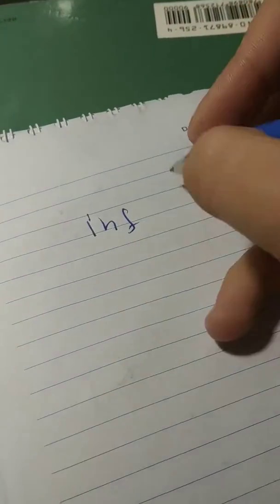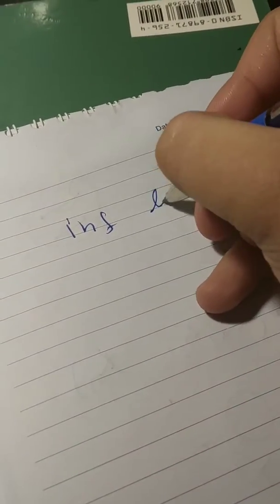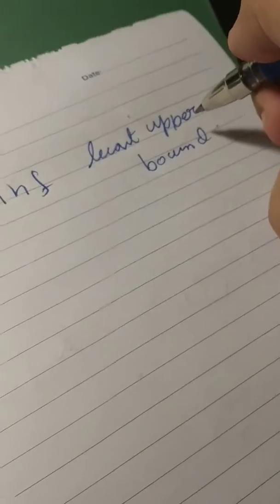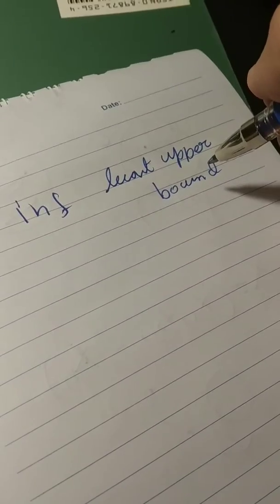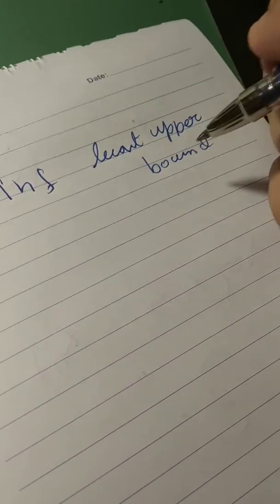Infimum is the least upper bound. How will we find the least upper bound? I will tell you what the least upper bound is.